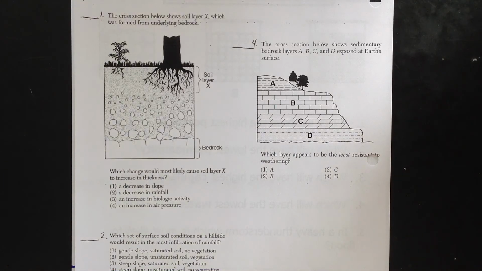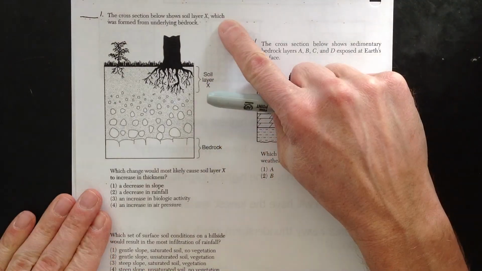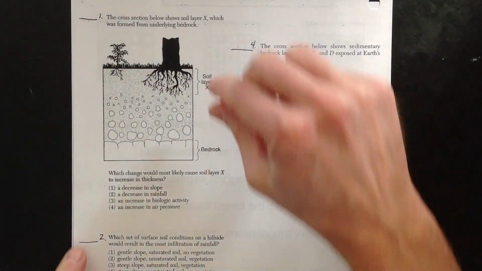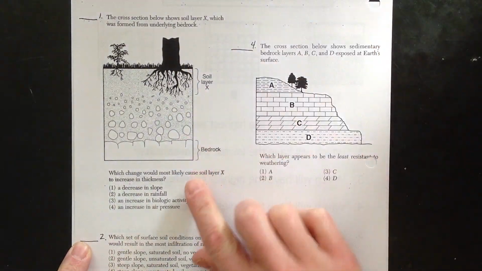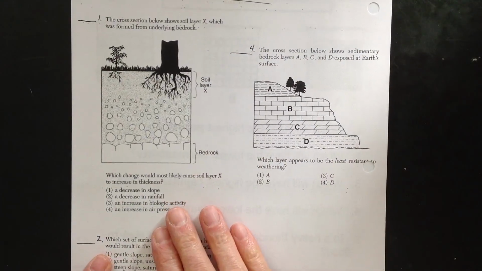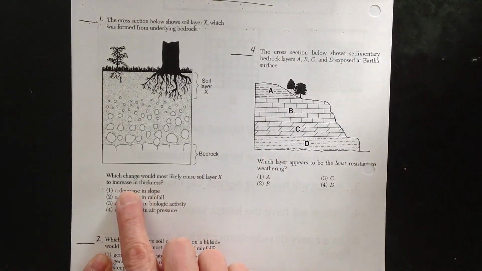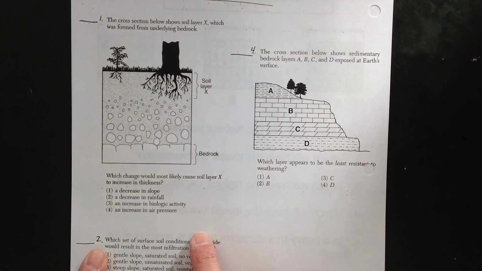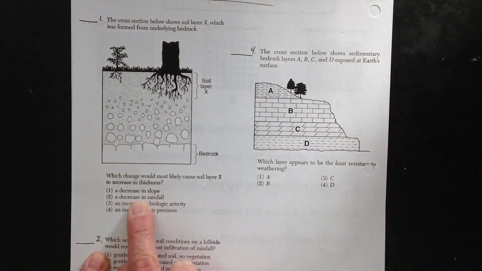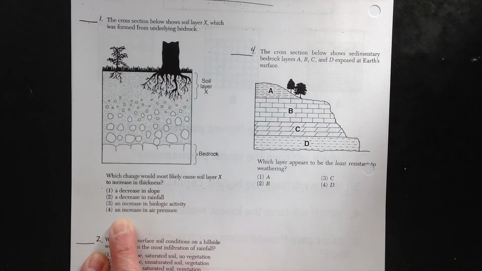The cross section below shows soil layer X, which was formed from underlying bedrock. Soil layer X is right here towards the surface. Which change would most likely cause soil layer X to increase in thickness? The answer here would be not decrease in slope, not decrease in rainfall, but increase in biologic activity.